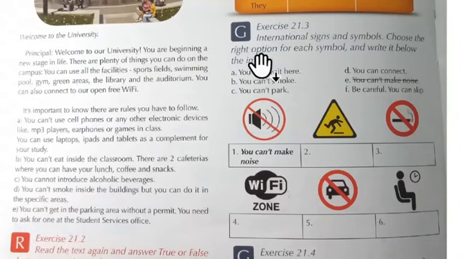Choose the right option for each symbol and write it below the image. We have 6 symbols and options A, B, C, D, E, F with the right name. For example, in the first picture you can see a kind of speaker, but it's crossed. The correct indication says that you can't make noise.